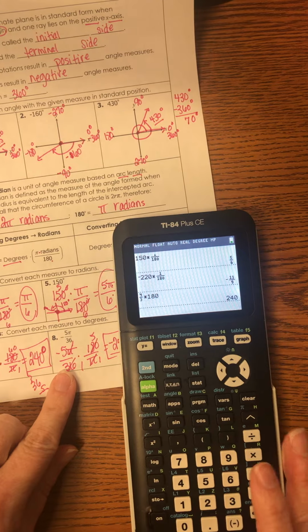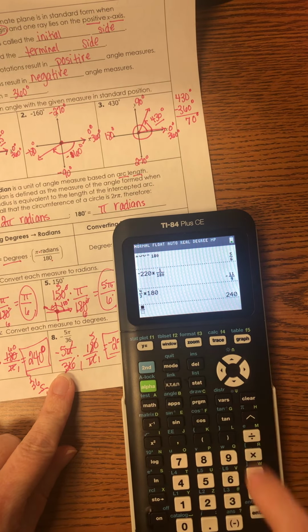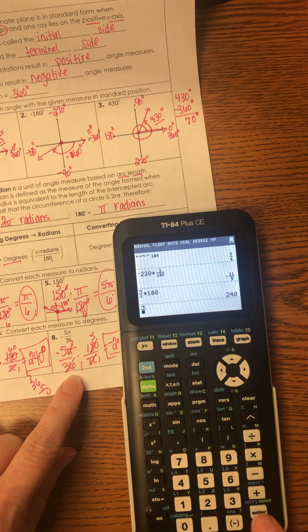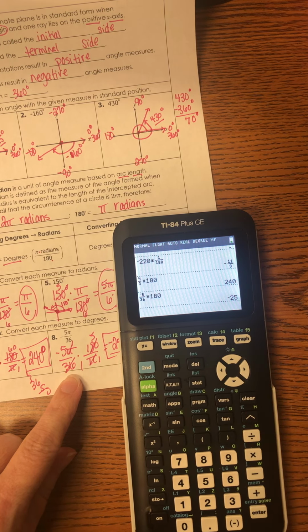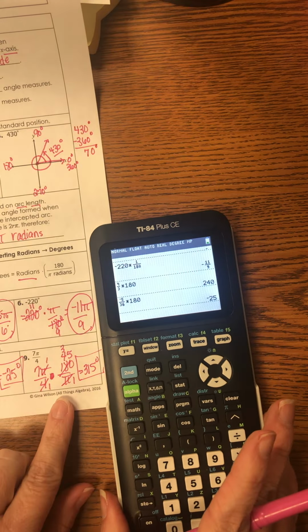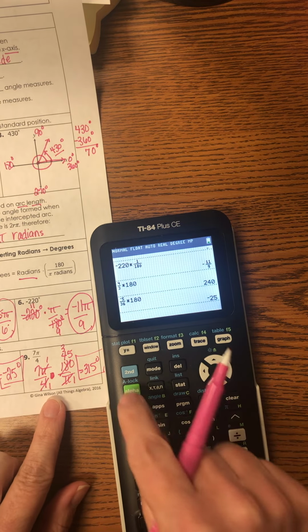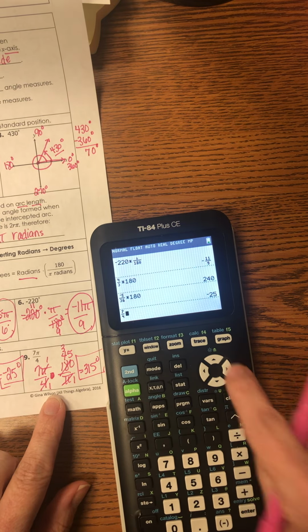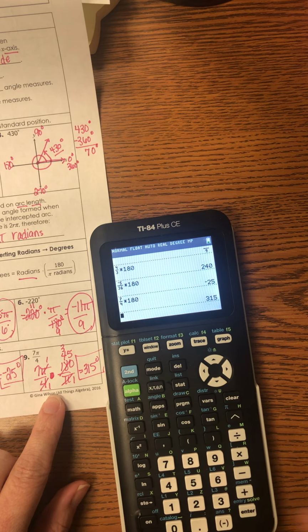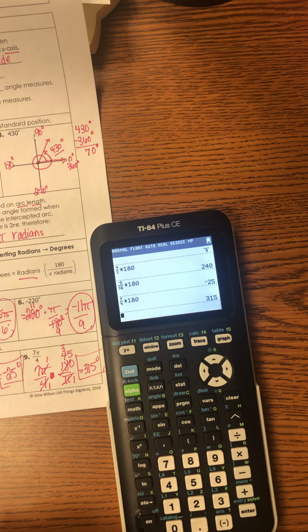On this one, since your pi's cancel out, say you're getting all of your numbers without having to put pi in your calculator. Okay, so all of it works out beautifully.